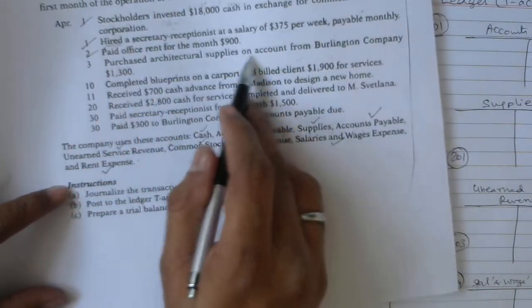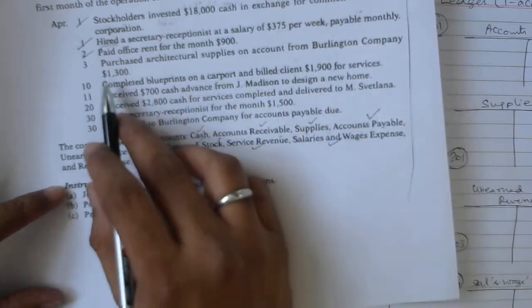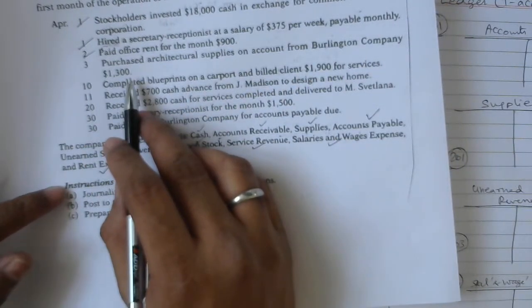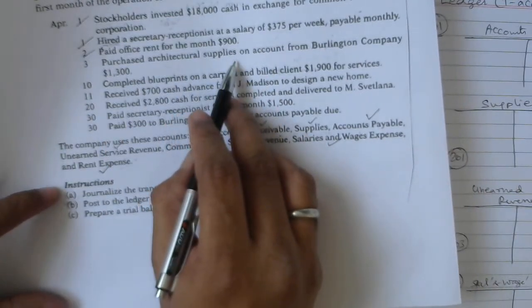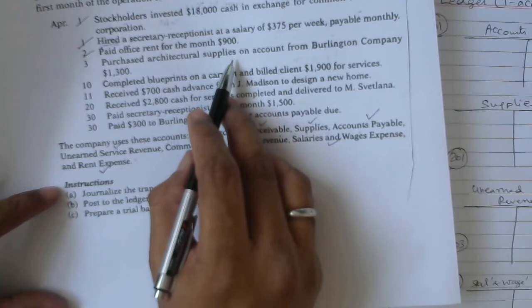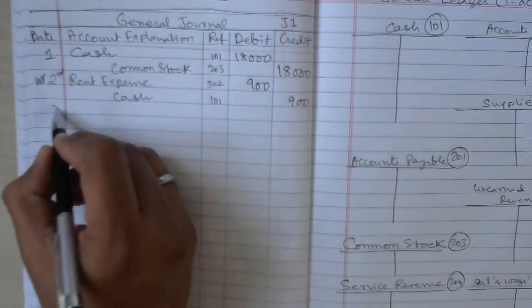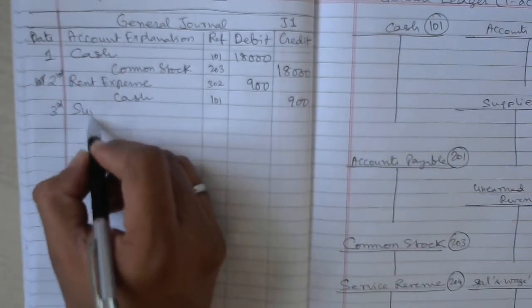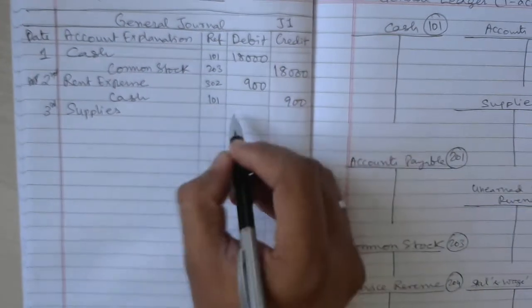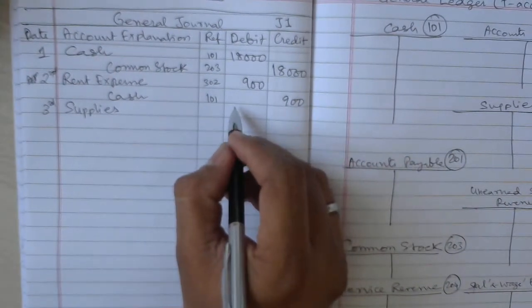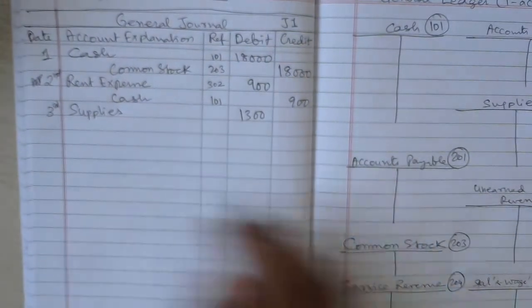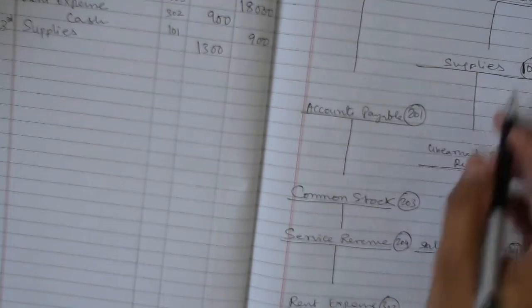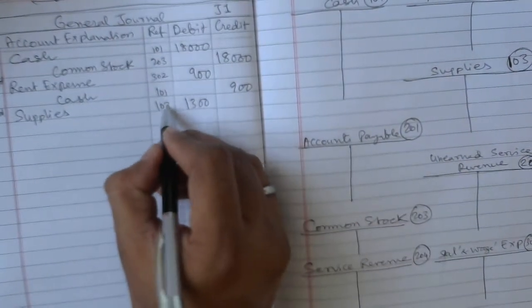Next, the fourth one, that is April 3rd. Purchased architectural supplies on account from Burlington Company at $1,300. So we are purchasing supplies. That means supplies is an asset and the asset will increase, which means the asset will be debited. Therefore, on 3rd, your supplies asset will be debited by 1300. Supplies has a code of 103, so I'm giving here 103.